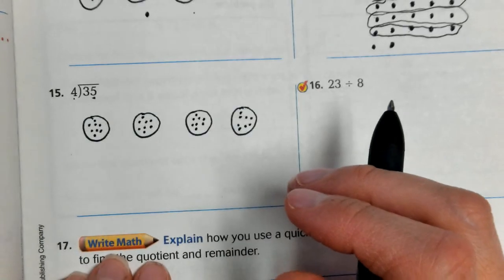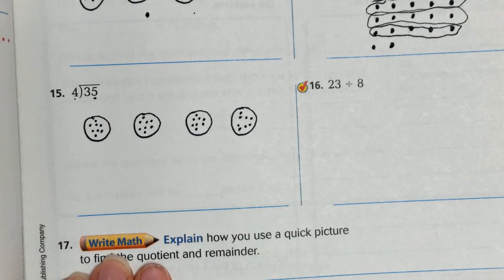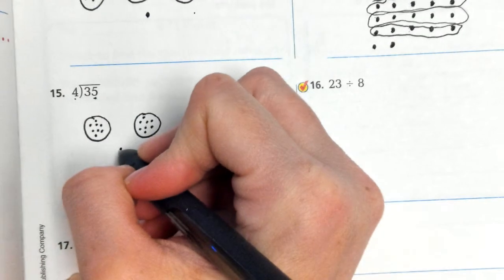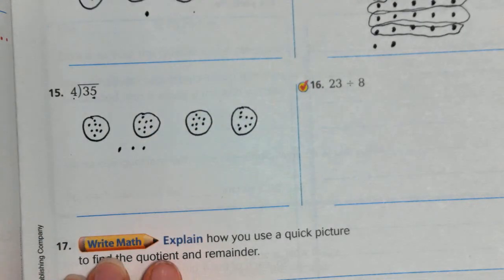I have 3 left. Can I go one more round? Okay, 32, 33, 34, 35.